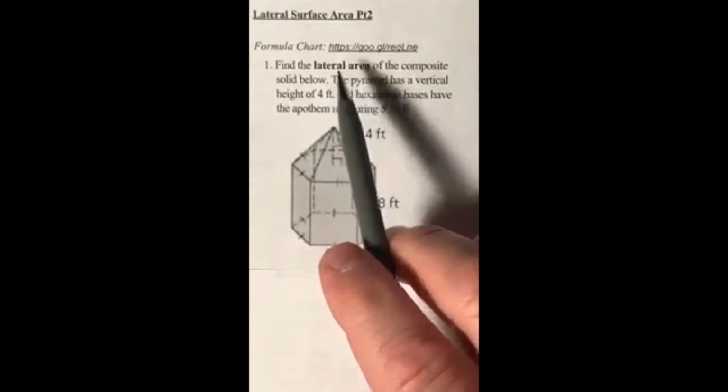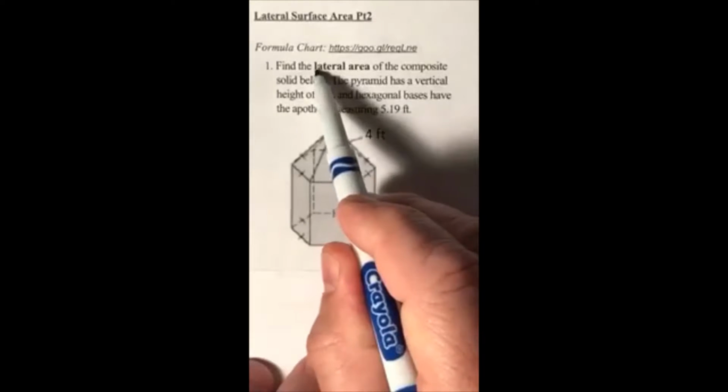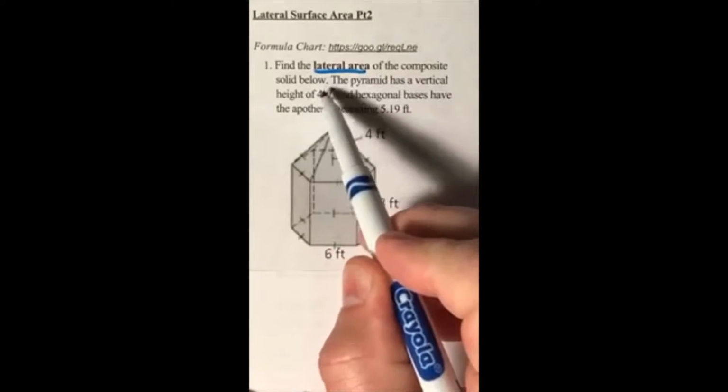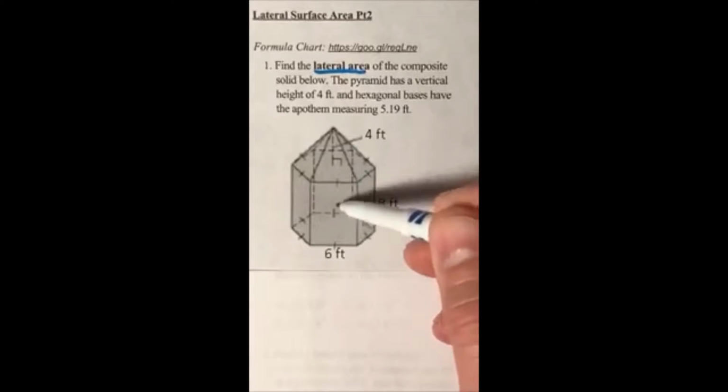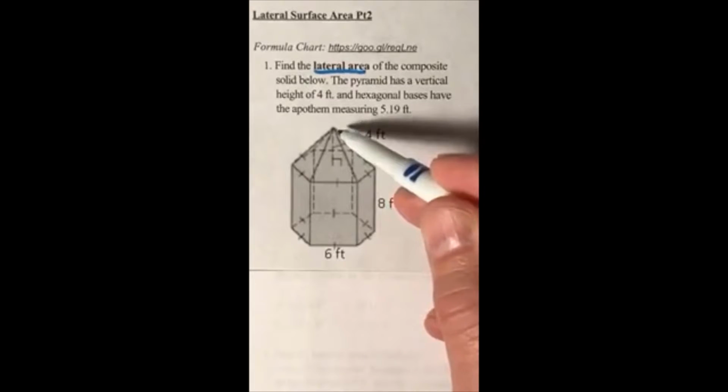Find the lateral area of the composite shown below. A composite figure combines two or more 3D shapes to create one. As you can see, we have a hexagonal prism and a hexagonal pyramid.